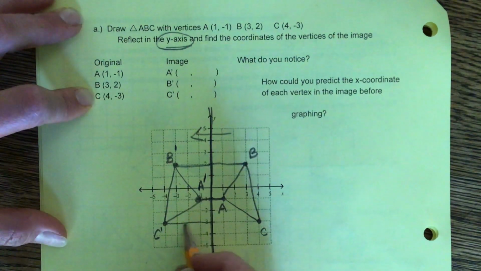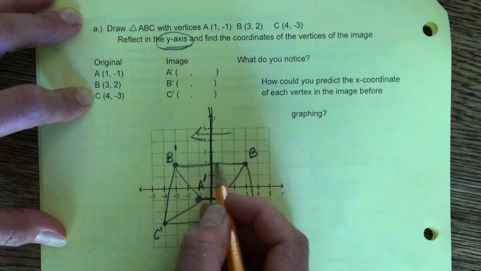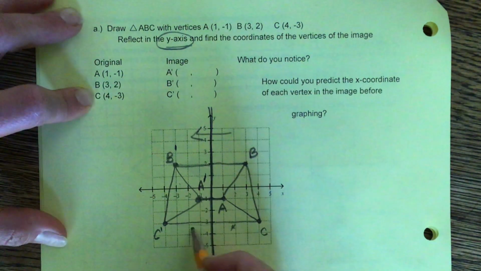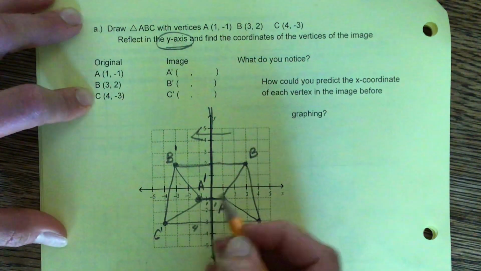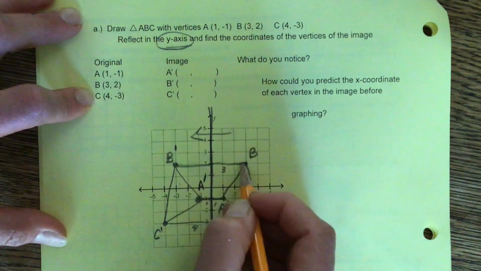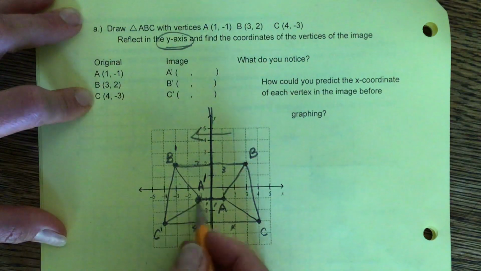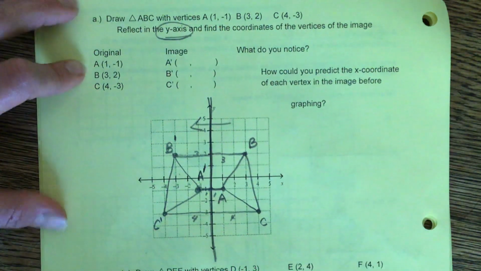There we go. Now I don't have to draw these lines. It was more of a, I'm showing you if we go this way, we're going to go that way. If we counted 4 this way, then I'll go 4 this way. That's 1 this way, 1 that way. 3 to the right, 3 to the left. Okay, and there's my new shape. Make sure you have your primes.